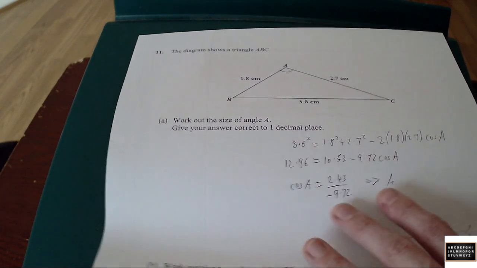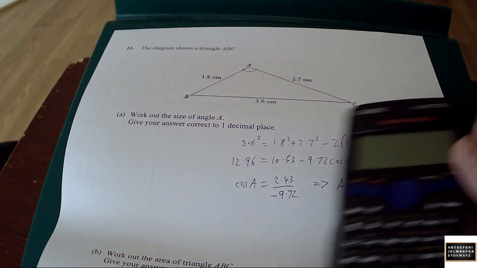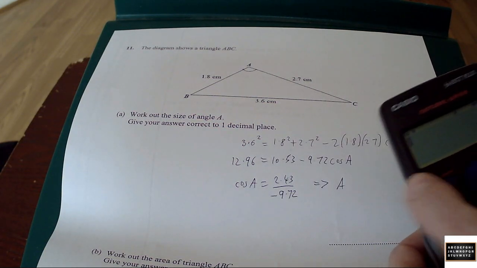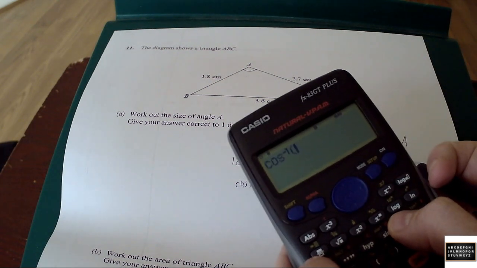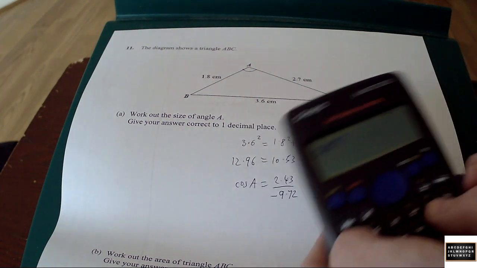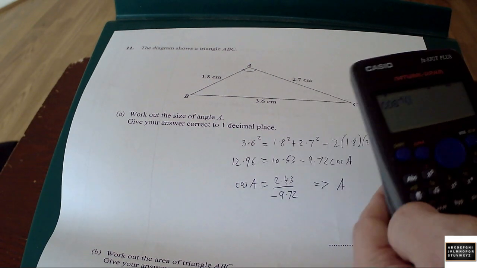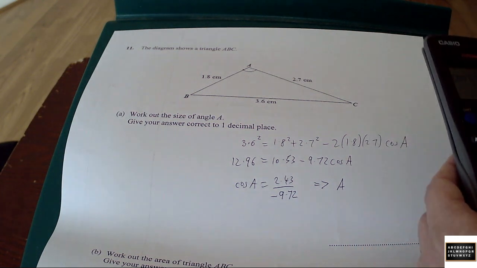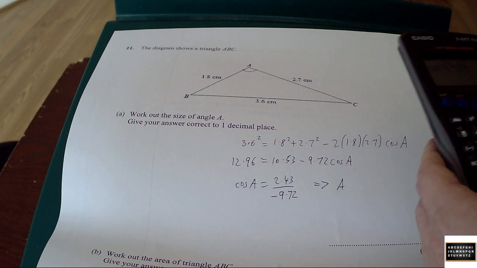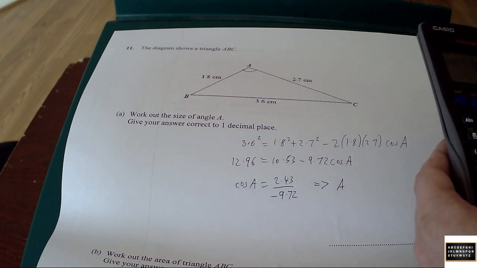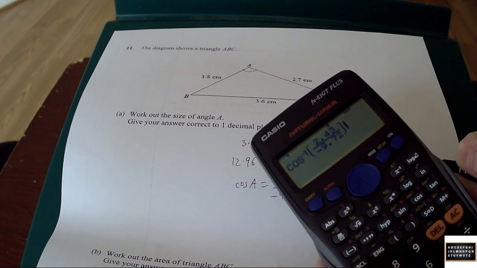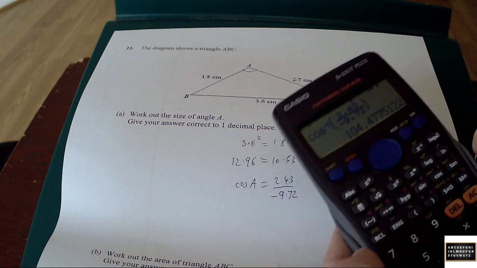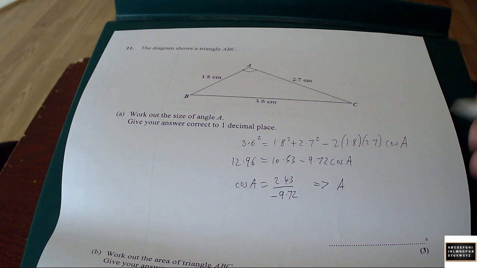Of course, filling that in the calculator is quite important, so you can do it simply as it's done. You just do a shift cosine, so you get the cosine there, and then just put the fraction in that you've got here. So you would have 2.43, and then underneath you've got minus 9.72, and then close the brackets and press the equals sign, and that should give you the answer, 104.5 to 1 dp.